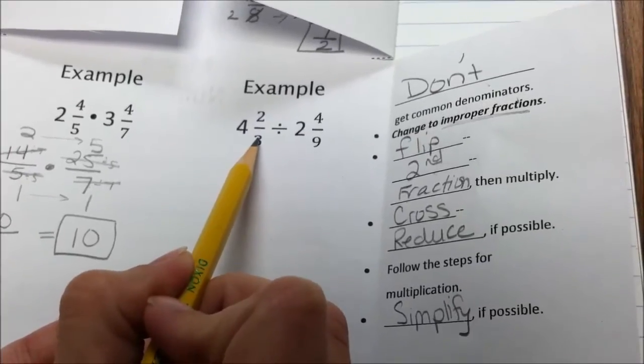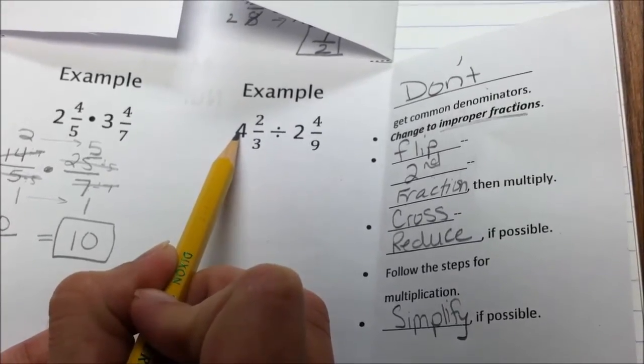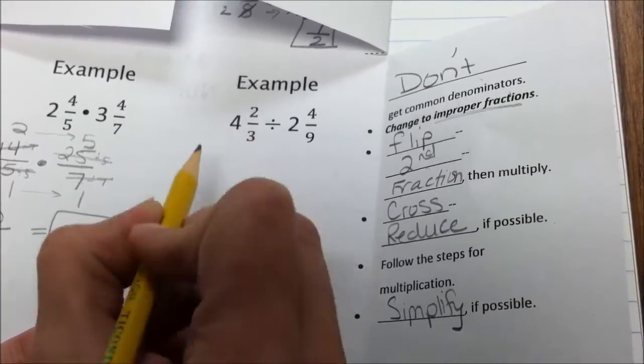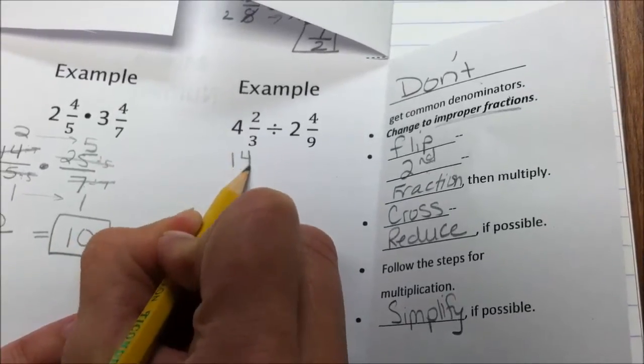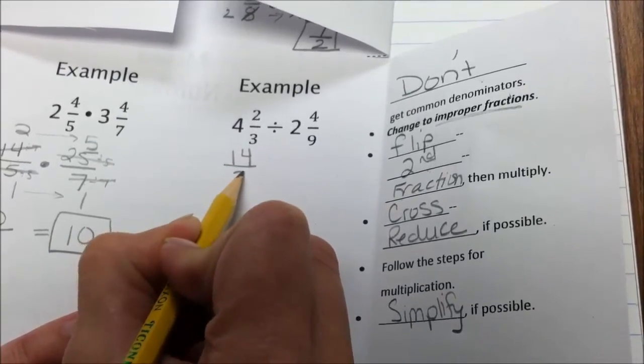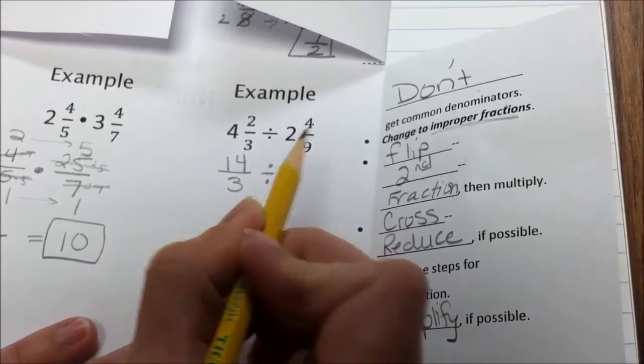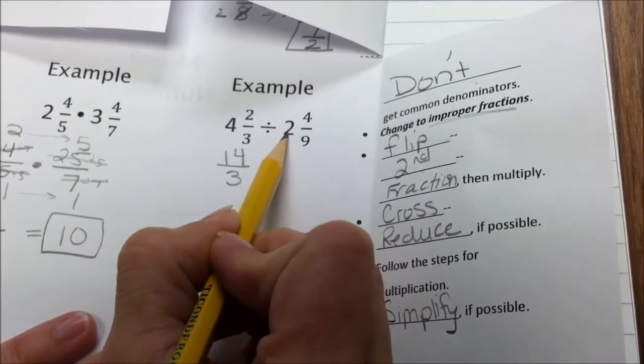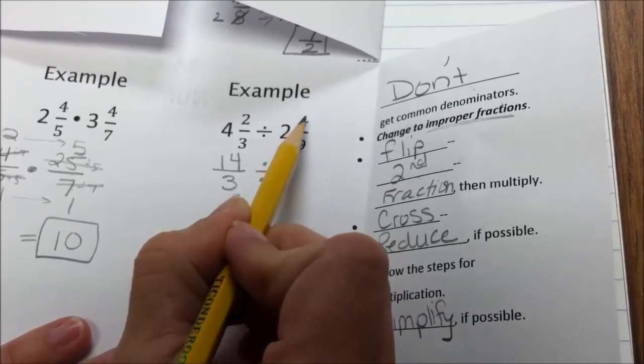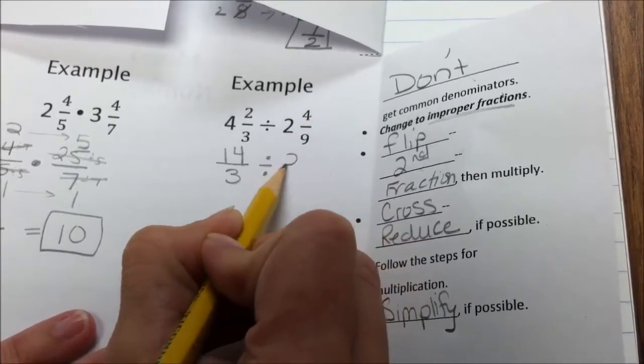So like we did before, 3 times 4 is 12, plus 2 is 14. So we're going to write 14, you always keep the denominator, 14/3, divided by 9 times 2 is 18, plus 4 makes 22.